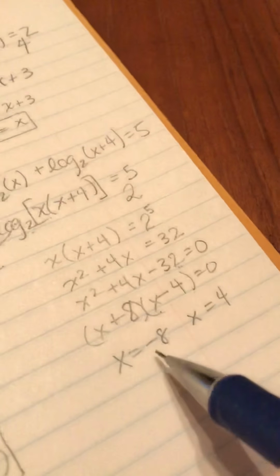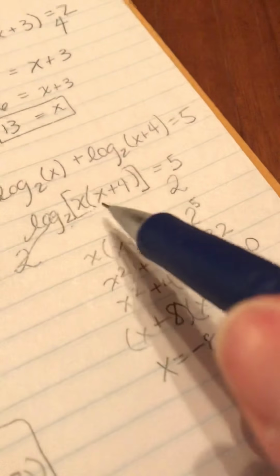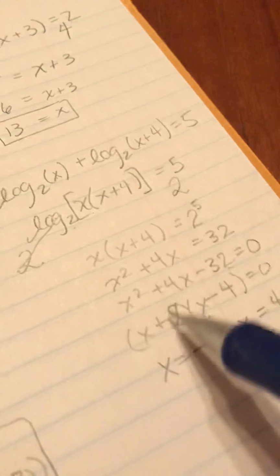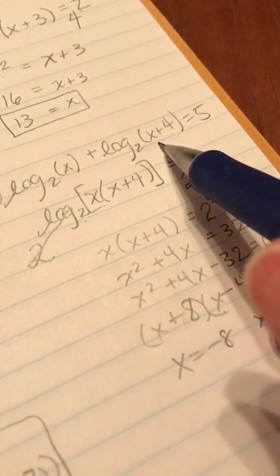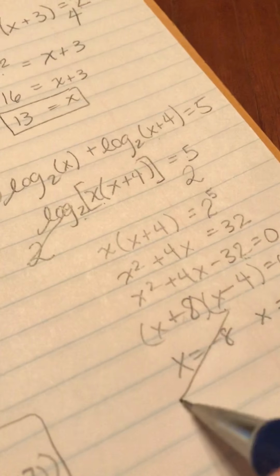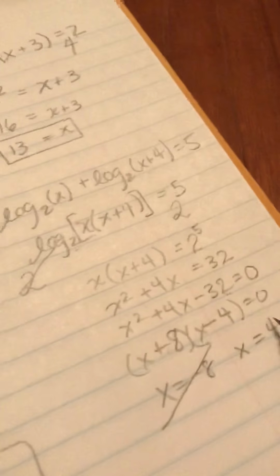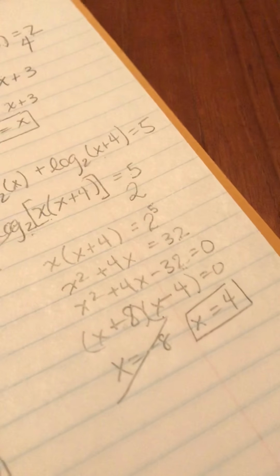But here, remember I said you've got to make sure you are not taking the log of a negative. Log of negative 8 up here is undefined. Log of negative 8 plus 4 would be undefined. So that's not a solution. That's a solution to this quadratic, but not to the original equation. Whereas x equals 4 is fine. So that's your solution.